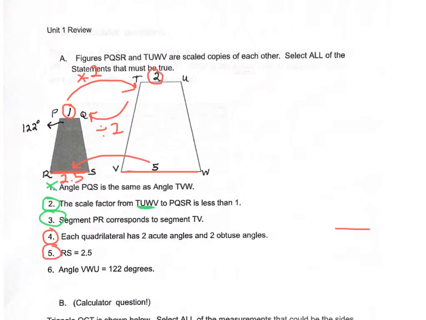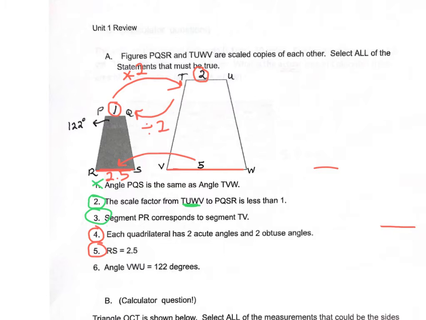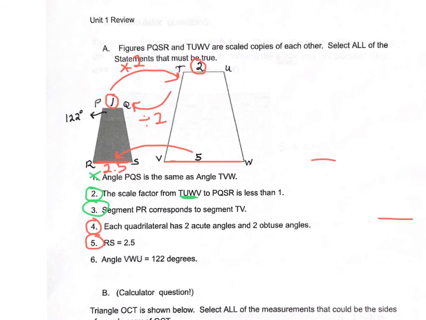So yes, statement 5 is also true. Now, number 6 says angle VWU is 122 degrees. Well, let's see. We know that angle RPQ is 122 degrees, and angle VWU, well, that's not the corresponding angle, so no, we do not know that that one is 122 degrees.